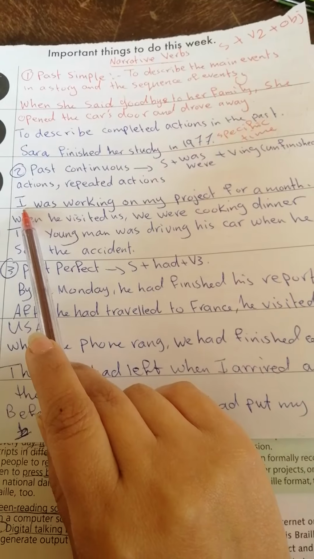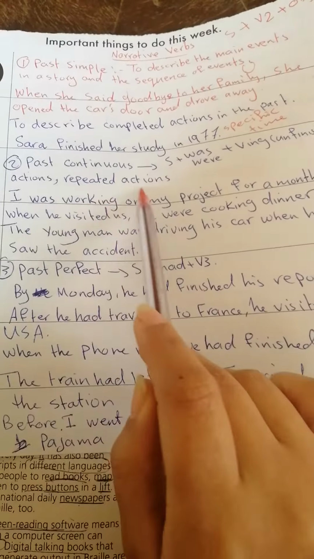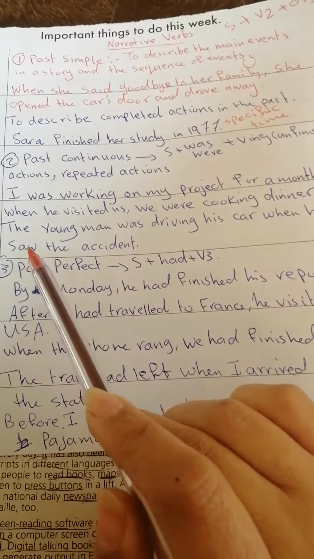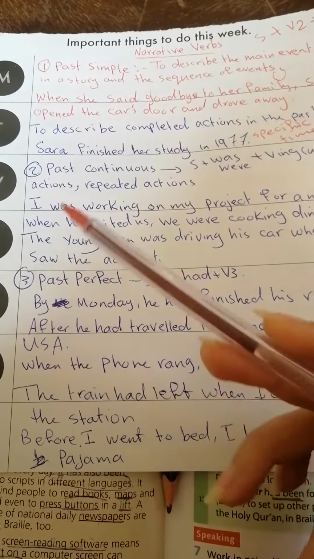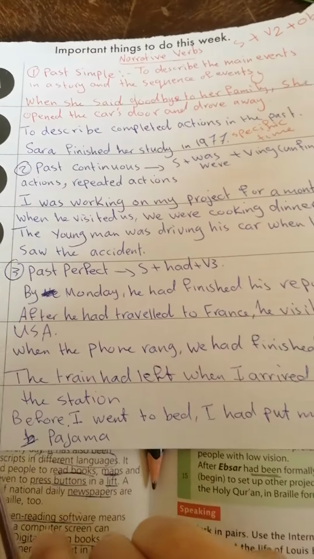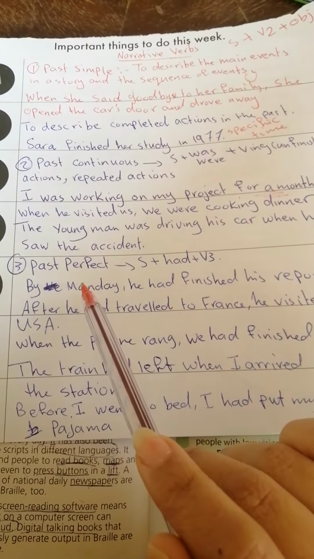For example, I was working on my project for a month. So the action, as you can see, is what? Is unfinished. There is a continuity in the action. I was working on my project for a month. المدة, period of time. For a month.